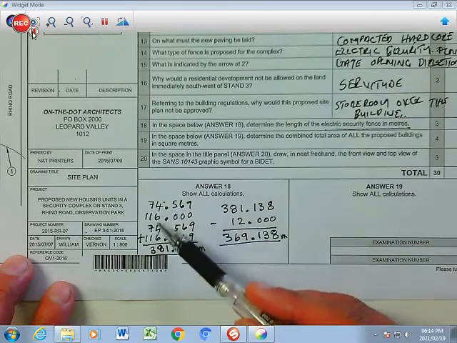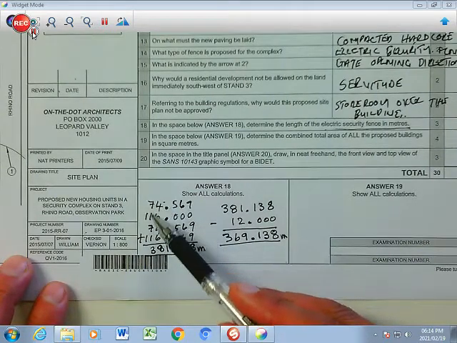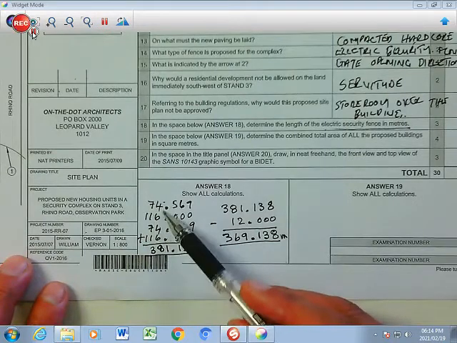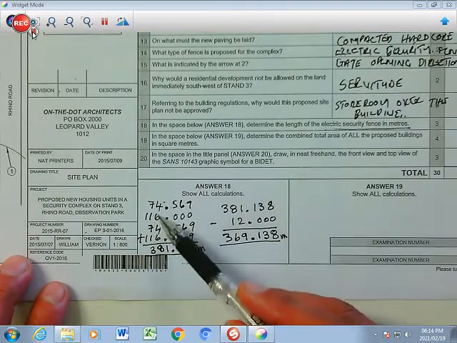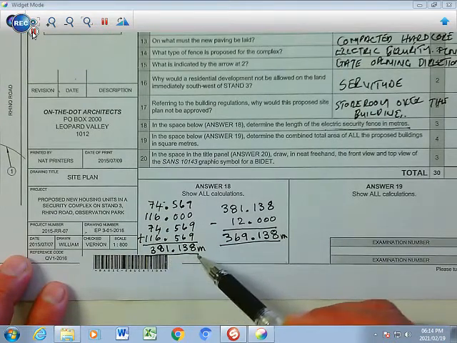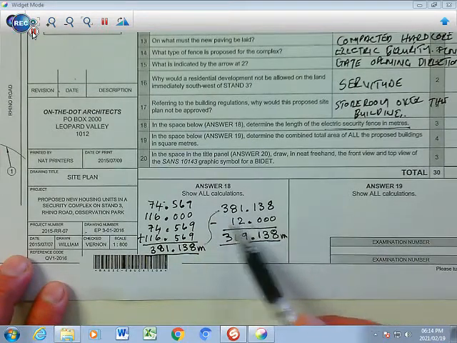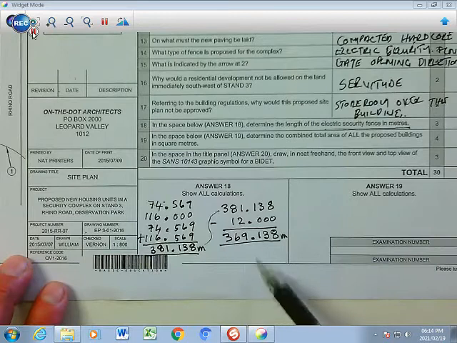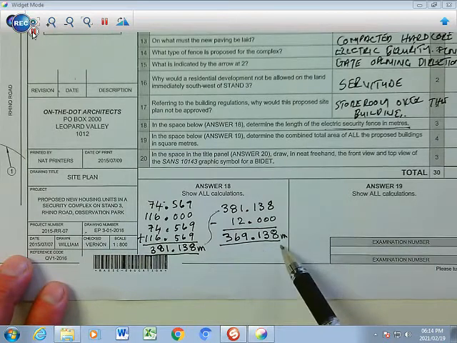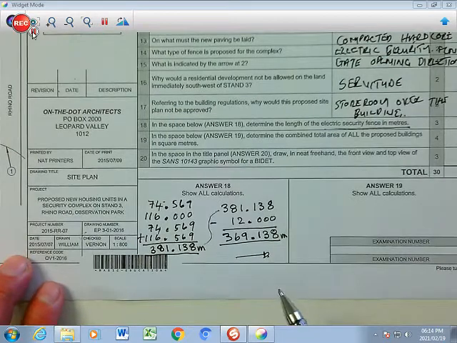So I've taken everything around: 2 sides, 2 long sides and 2 short ones. They are the same. I could have said 2 times that and 2 times that to give me the same answer, 381.138. Then I took that there and put it on top and minus the opening, which is 12, and I got 369.138. That is my answer to question number 18.